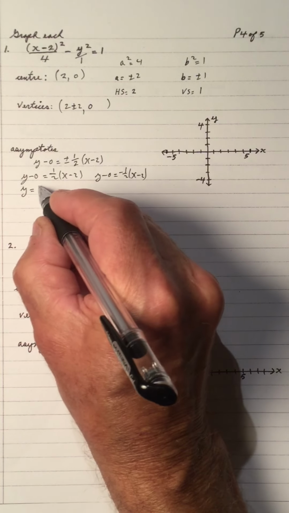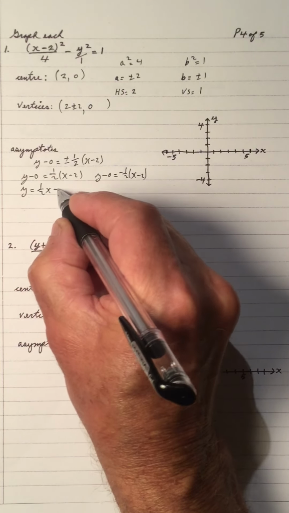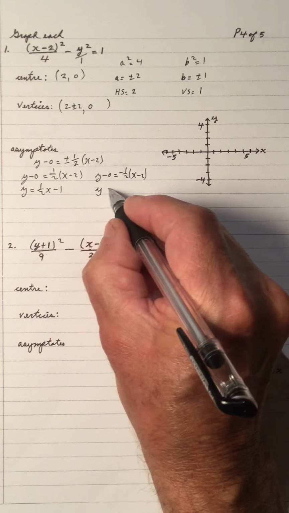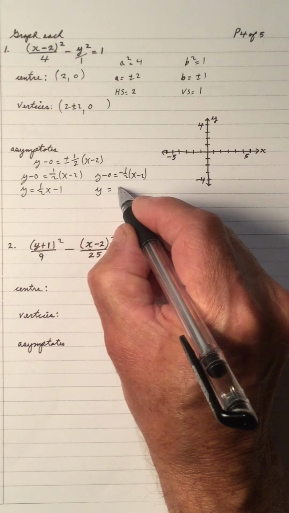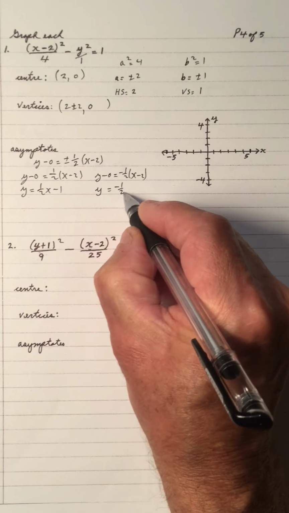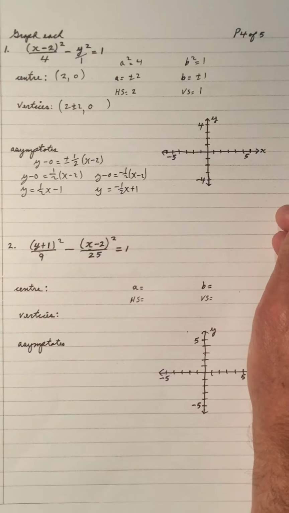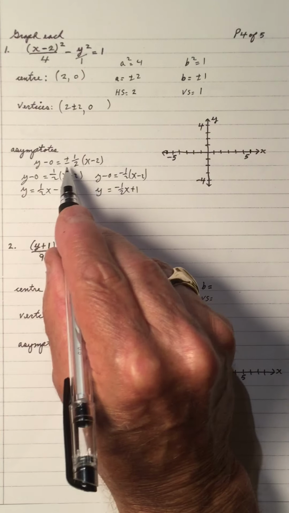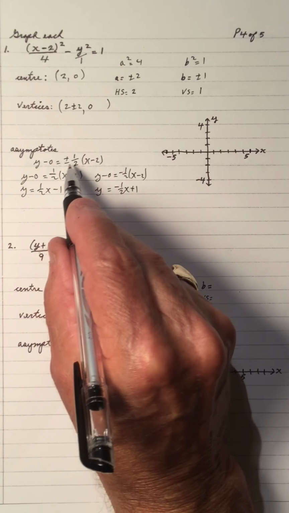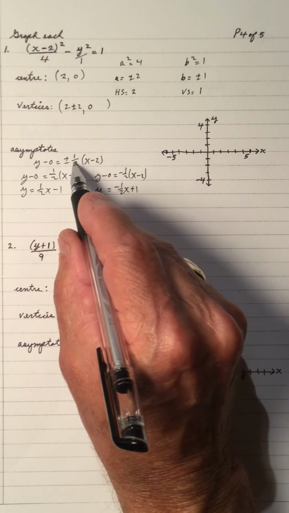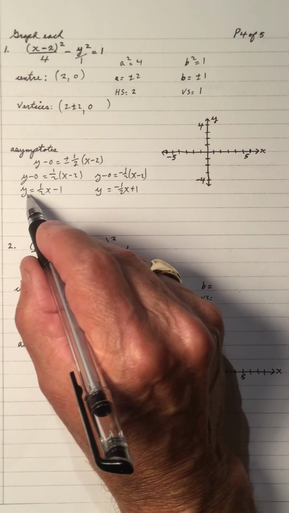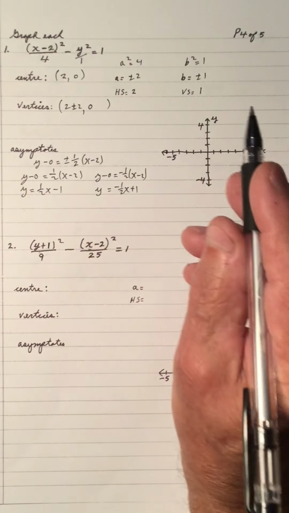So this one works out to be, if we want to change it, notice we can multiply the half by the x and the -2. So it's negative a half x plus 1. So the asymptotes, you can leave it like this, or you can multiply it by the b over a, which is the slope, and make it just slope y-intercept form.